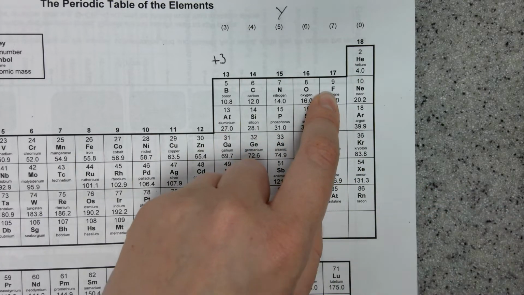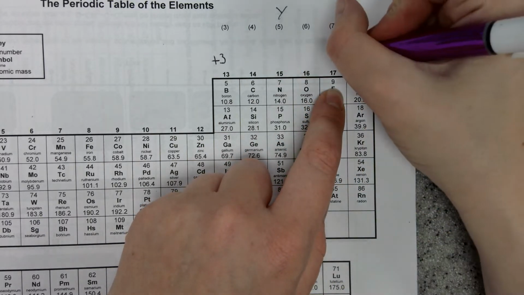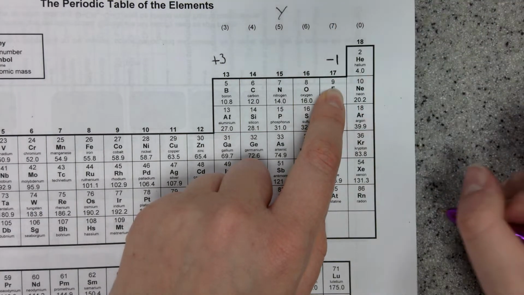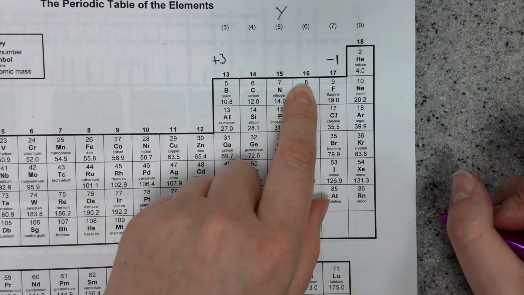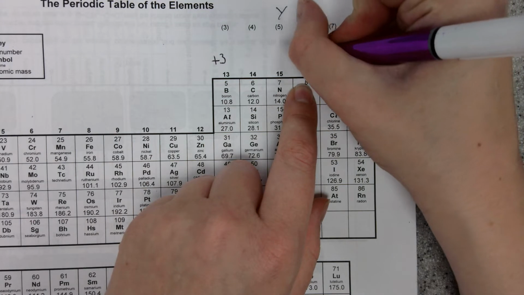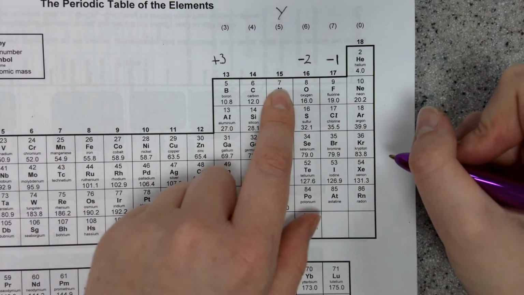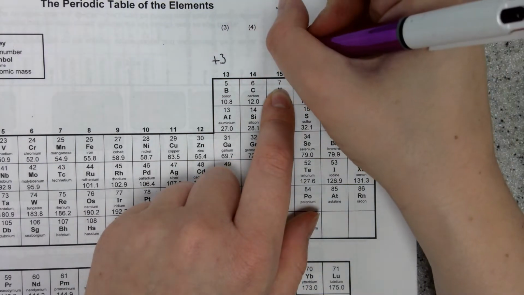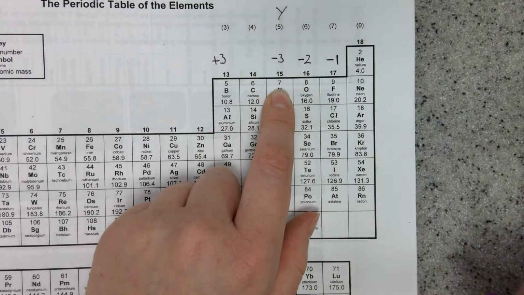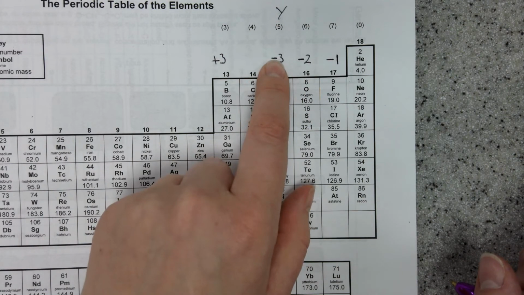Group 7 have 7 electrons in their outer shell. They want to gain 1 more. If they gain 1, they have a -1 charge. Group 6 have 6 electrons. They want to gain 2. They have a -2 charge. Group 5 have 5 electrons in their outer shell. They want to gain 3 to give them 8. They have a -3 charge.